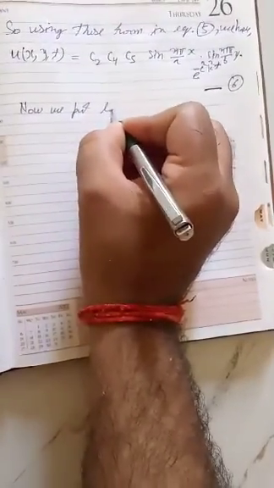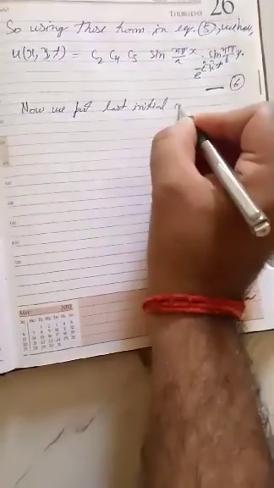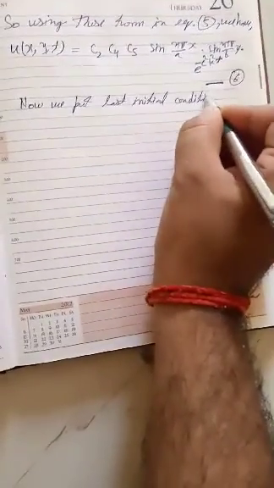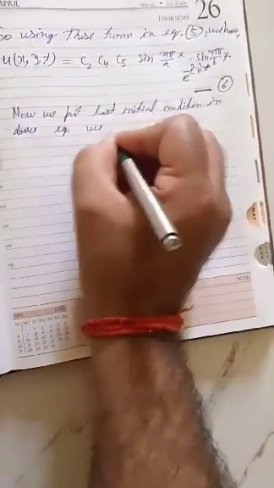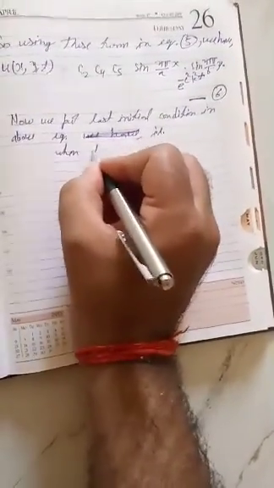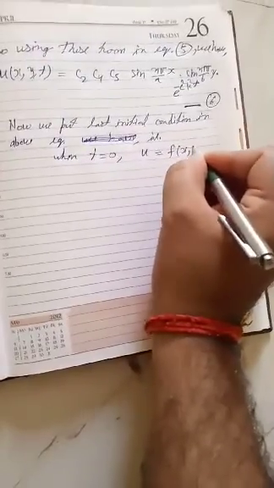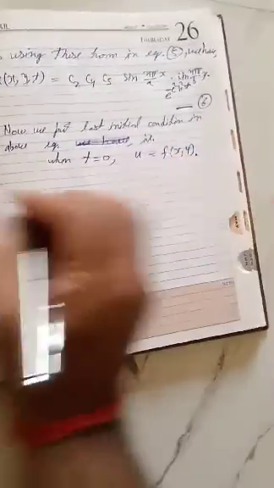Now we put last initial condition in above equation. We have last initial condition, that is when t equal to 0, u is equal to f of x comma y.